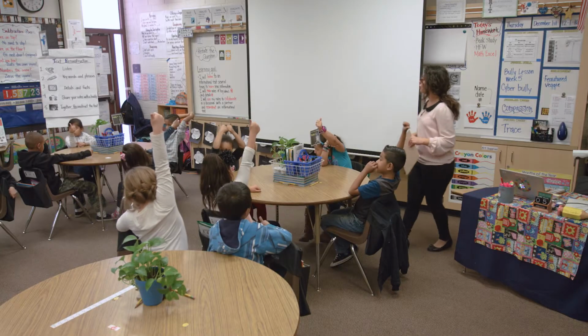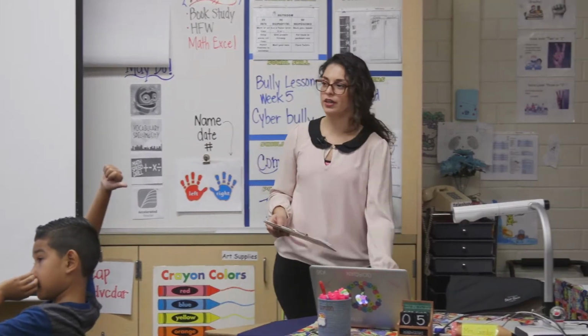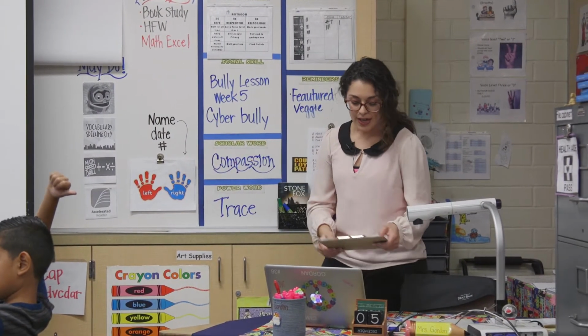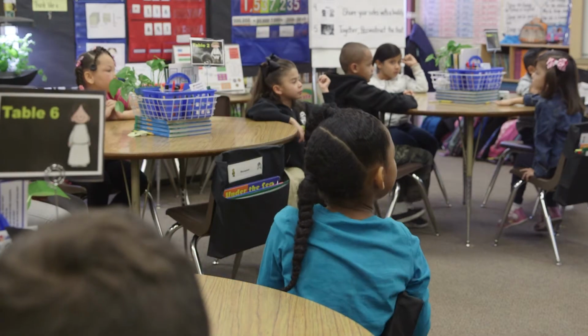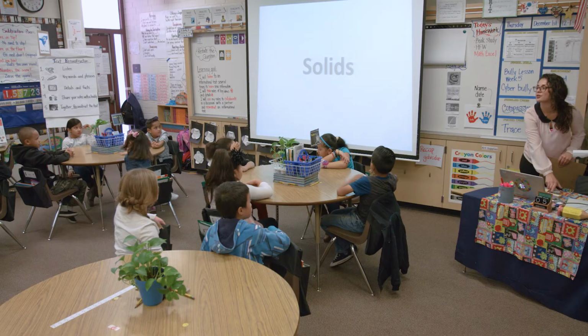For integrated ELD, I use a strategy called text reconstruction, which allows my students to develop language as well as access the content. So we're going to be looking at an informational text this morning. And before we start, we're going to look at some vocabulary words. And we're going to evaluate some of these words.